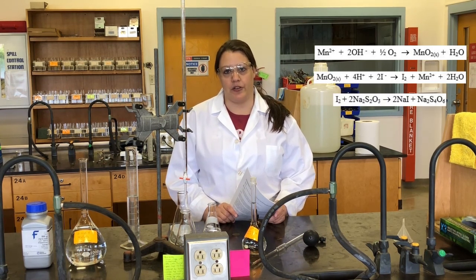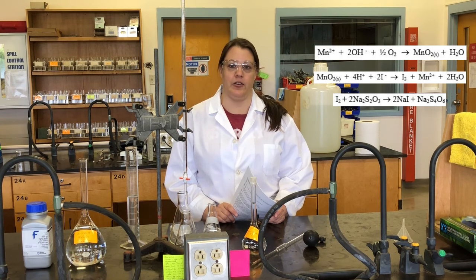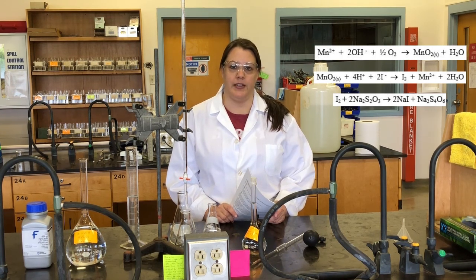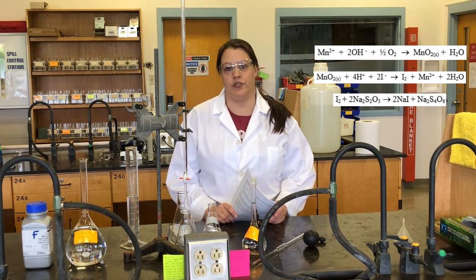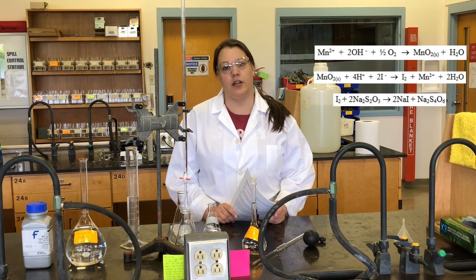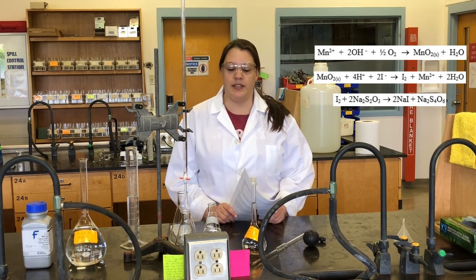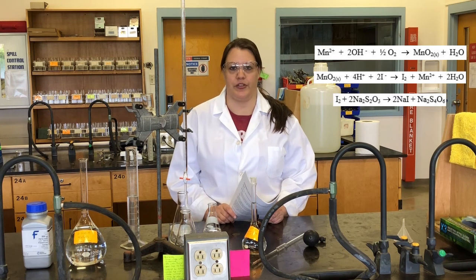And then we do a titration to measure the amount of iodine in our sample. And that amount of iodine that we determine, that's equivalent to the amount of dissolved oxygen in our sample. So that's the basic principle of how Winkler titration works, and you can see more details on that in your lab manual, of course, as well.